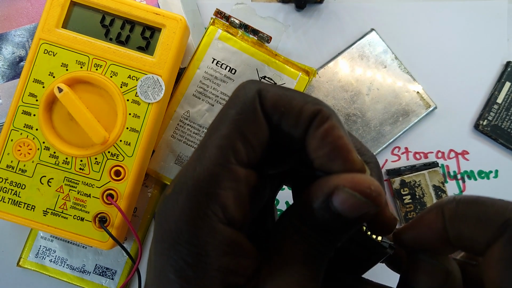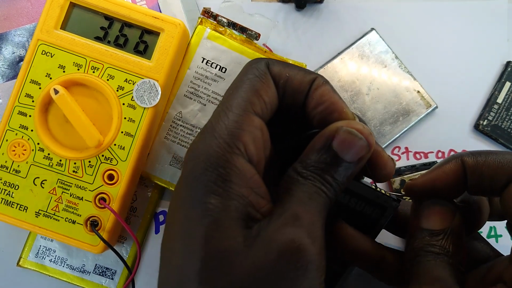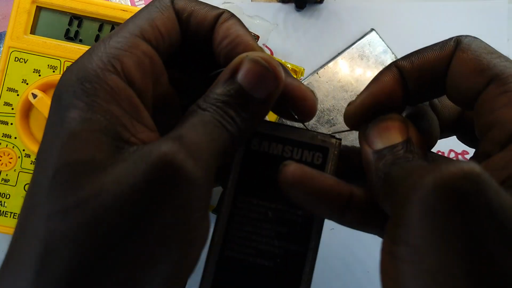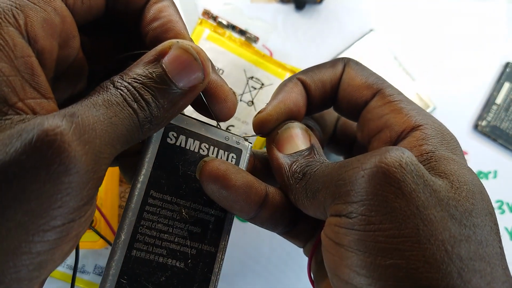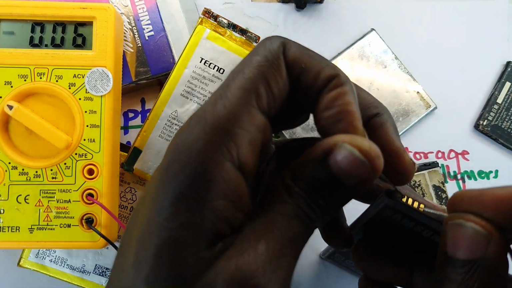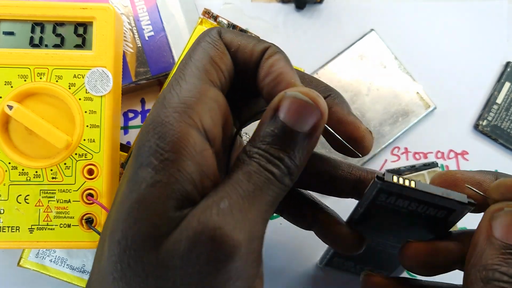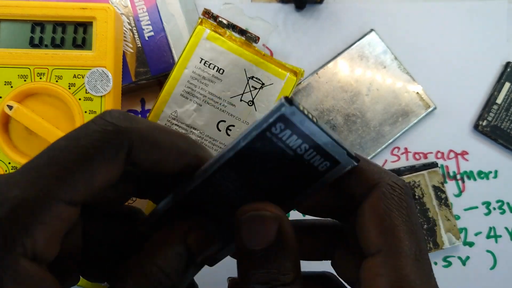And when we measure, that's actually at 4 volts. That means it is full, and that value is a positive value. So that means I've put the positive probe on the positive terminal, if you look carefully there. And if I were to reverse, just to let you know, the value becomes negative. So that's also a way of figuring out the polarity.